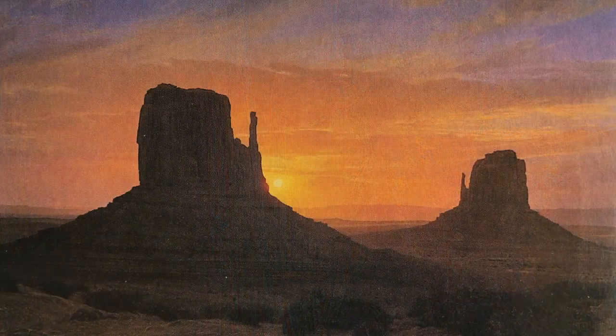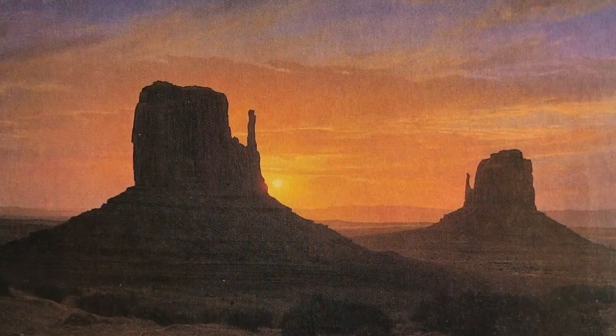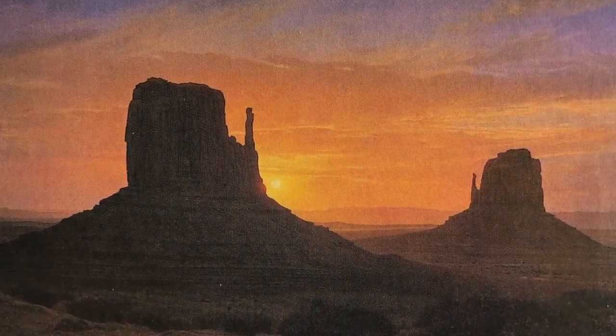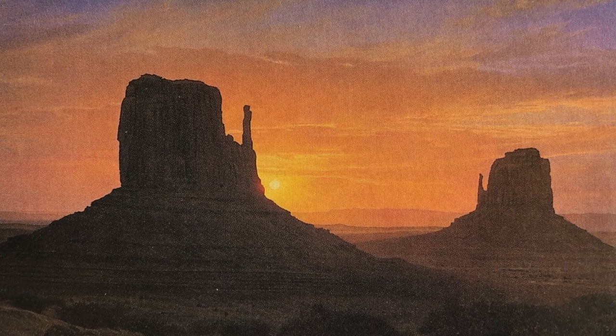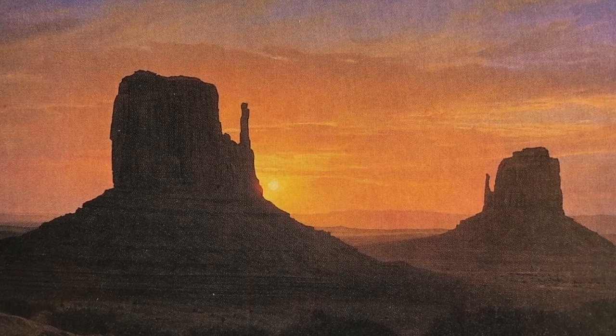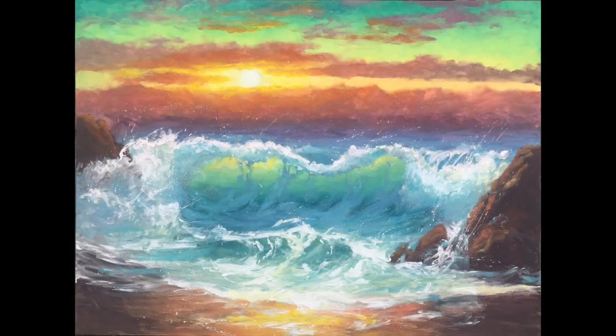So, squinting is key. Well, that just about does it into the world of edges, and you can see how the way you handle edges will play a part in the style you will eventually develop.